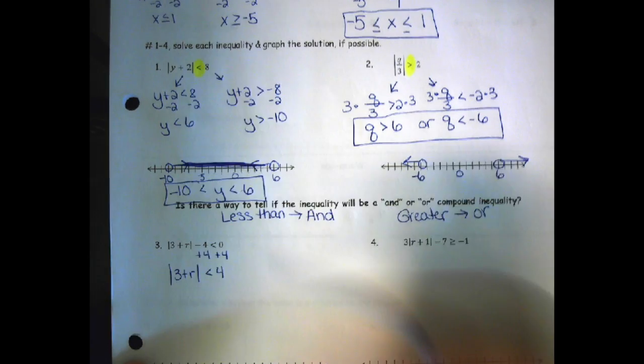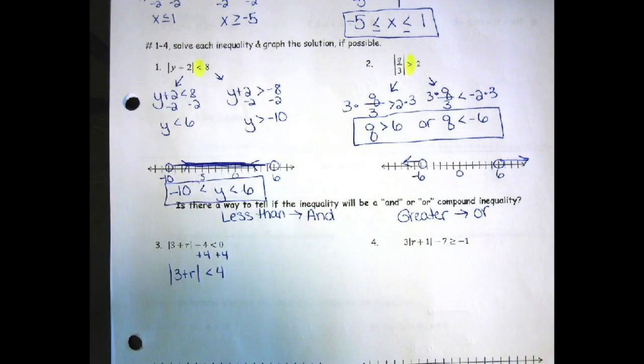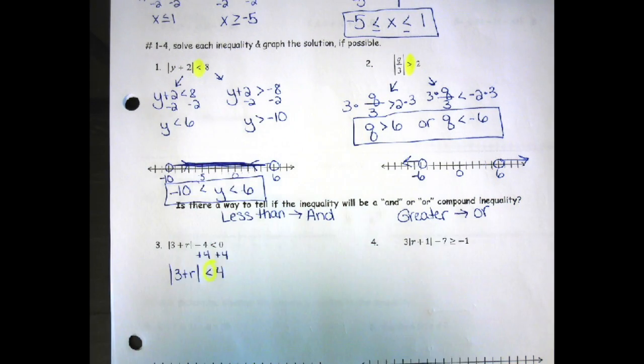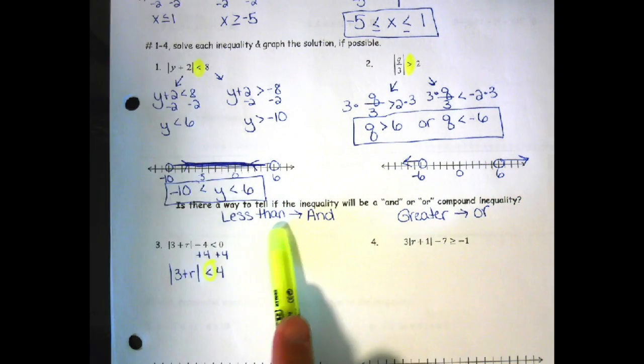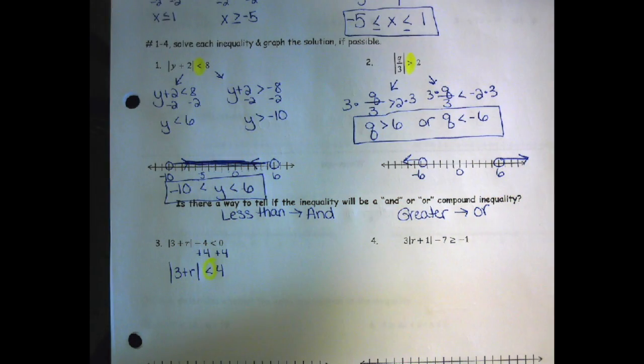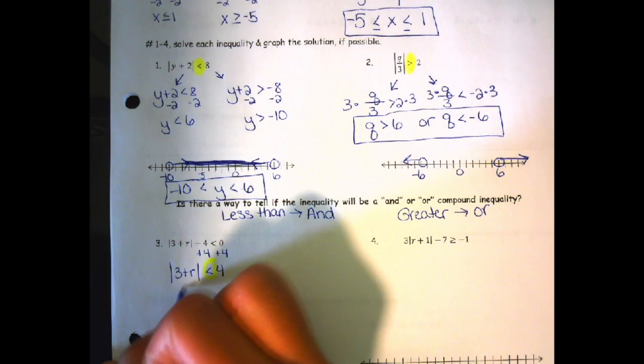Right there. This is really where you want to be. You want your absolute value to be isolated, and now you can look at this symbol and say, well, that's the less than symbol. I know it's going to be an and. So I really don't even have to graph this. I can already write my answer when I get done. So let's go ahead and solve.